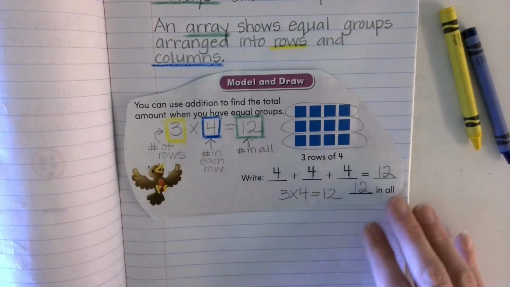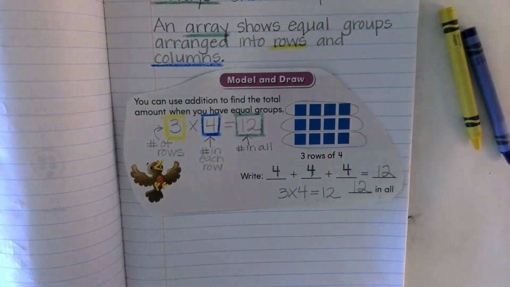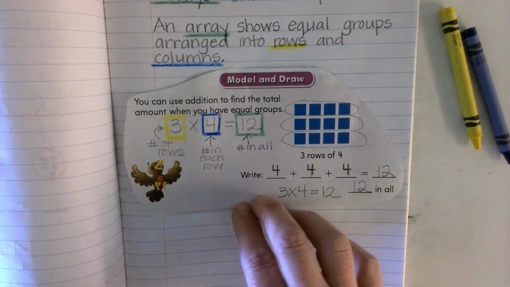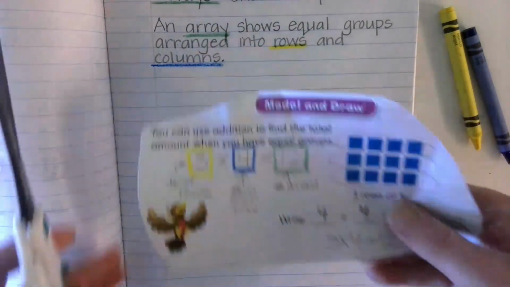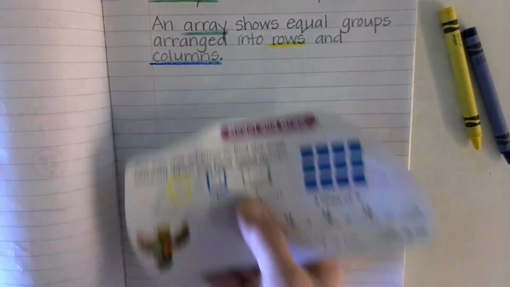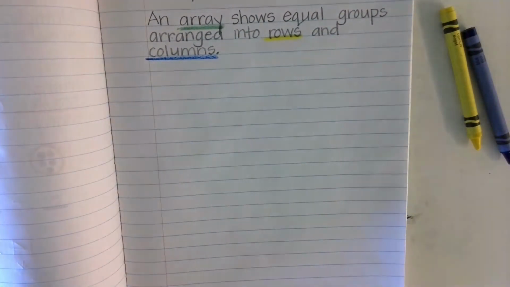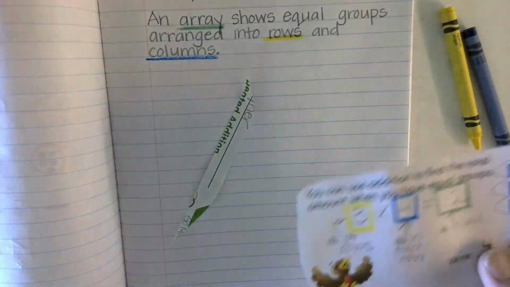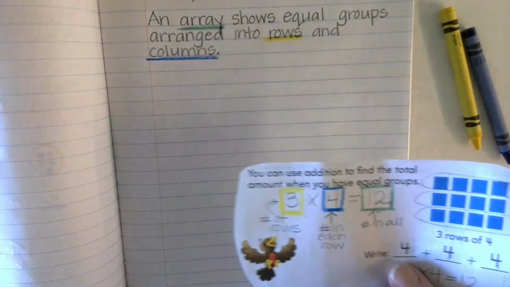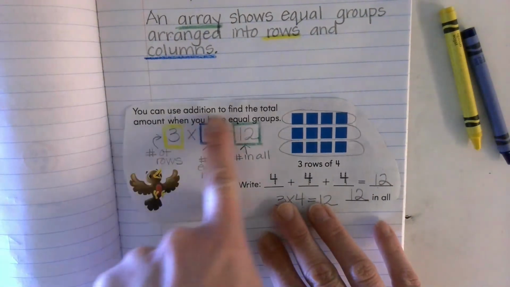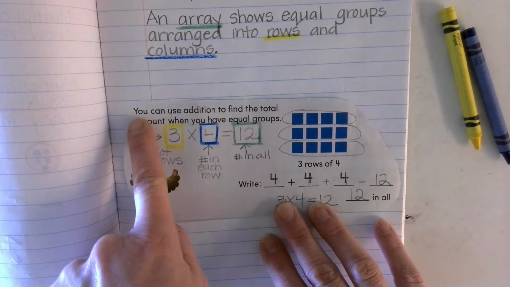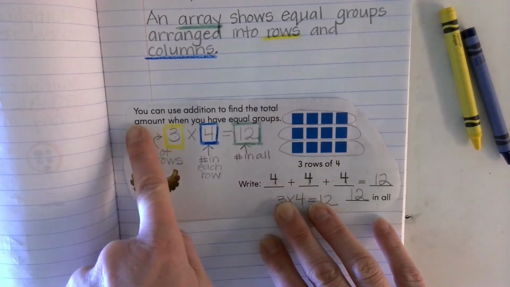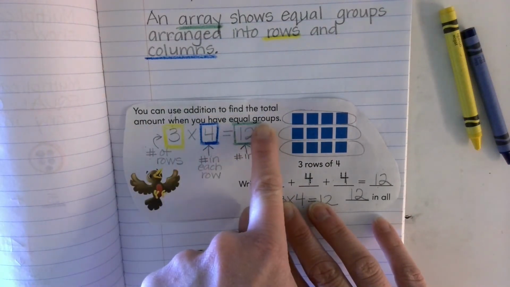Okay. You can go ahead and glue this in. And actually, do you know what? I'm going to make a little change here. For room, so I have enough room on this page, we're going to glue some more down here. So I'm actually going to carefully trim off the model and draw. But notice how I didn't cut off any of this. You can use addition to find the total amount when you have equal groups.